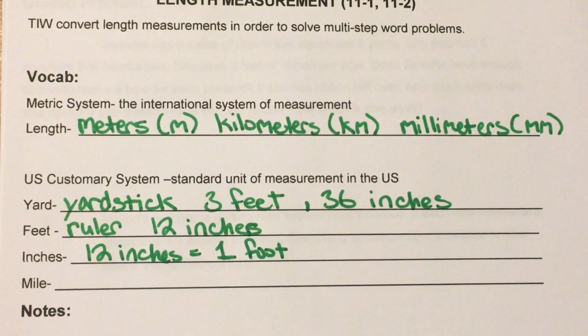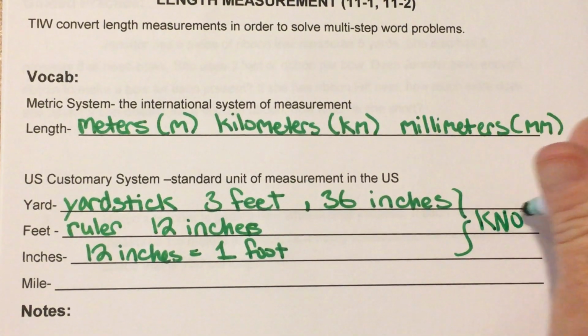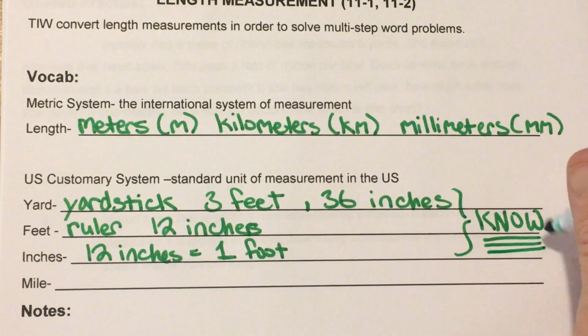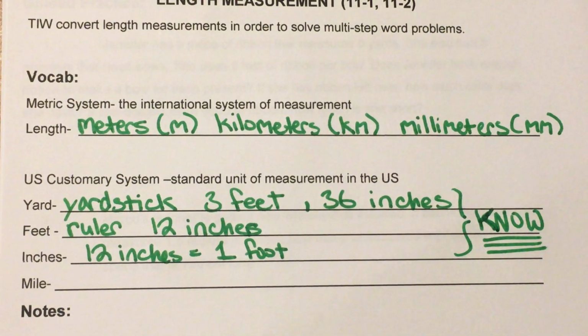All 3 of these, yard, feet, and inches, you will need to memorize. You're going to have to know them. You'll be given questions where they won't tell you any information, and you'll have to know.